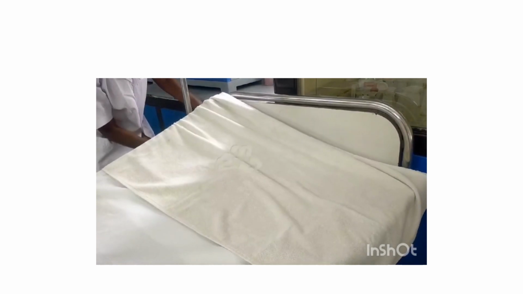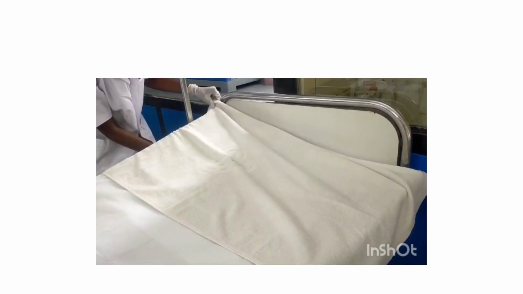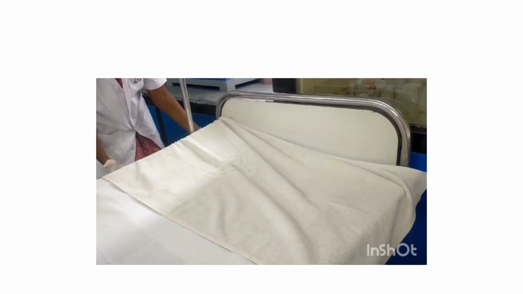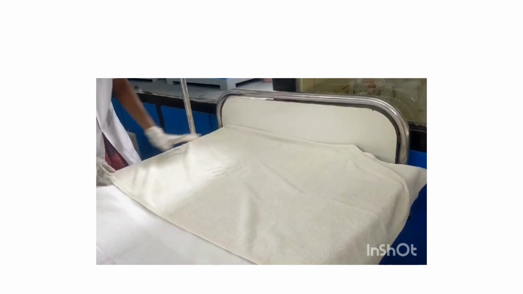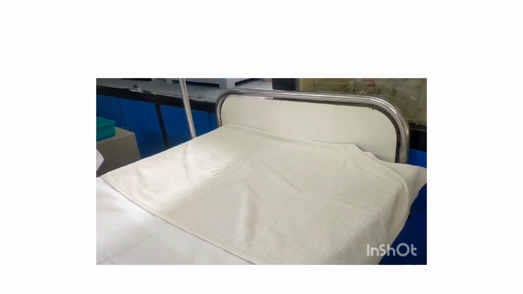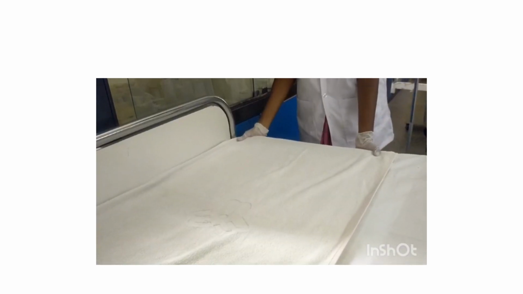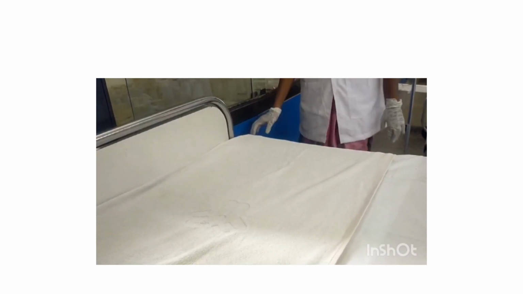On the working side, tuck the sides of the towel, and after completing on the working side, move on to the other side and tuck the other side of the towel. This is the post-op bed.